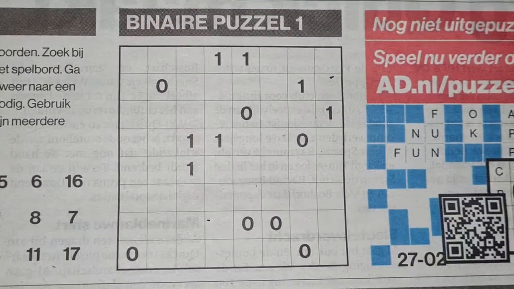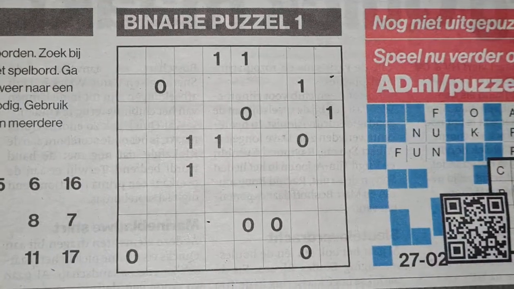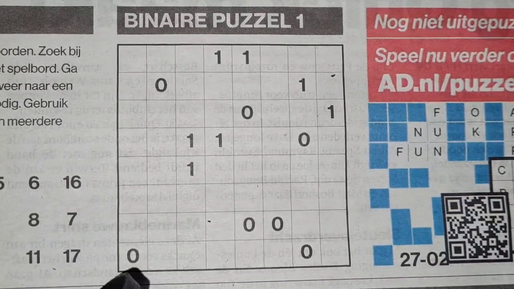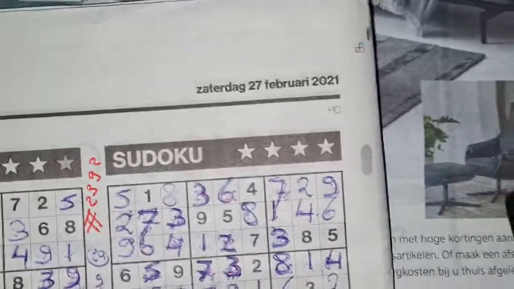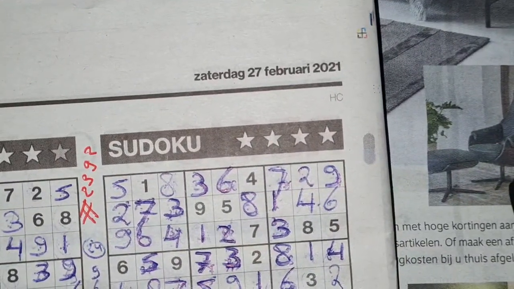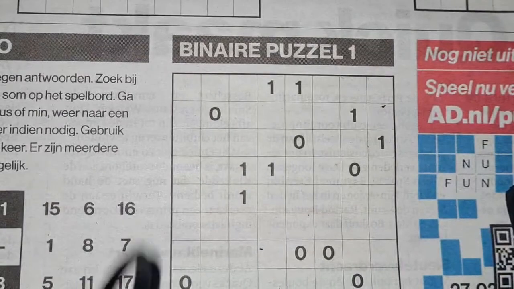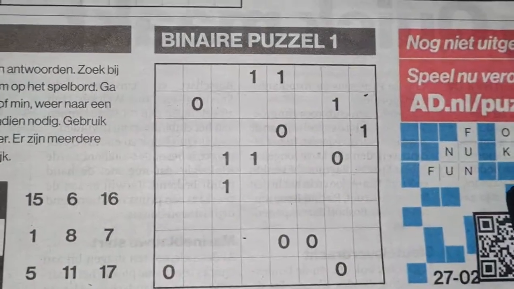Welcome back with the third regular. No, it's not the regular Sudoku. It's a puzzle in the additional of today's newspaper on a Saturday, February the 27th, 2021. Yes, the third puzzle is a binary puzzle.